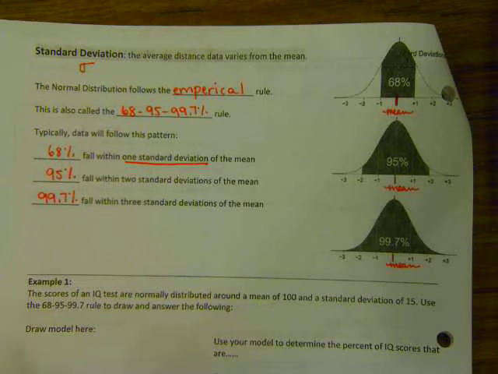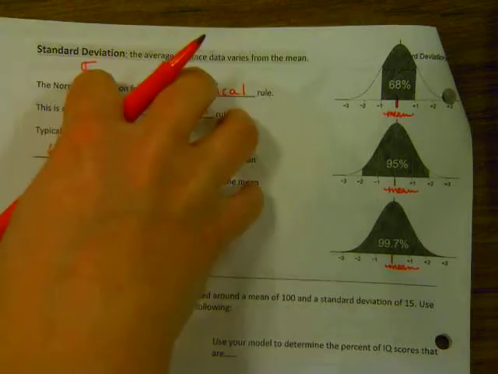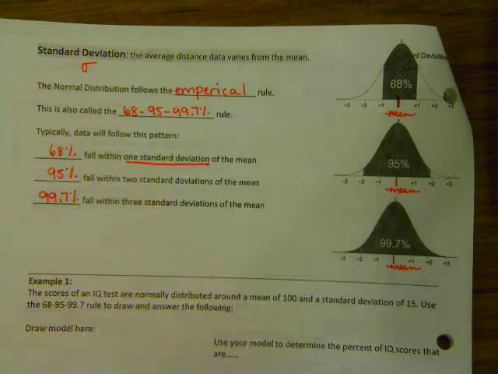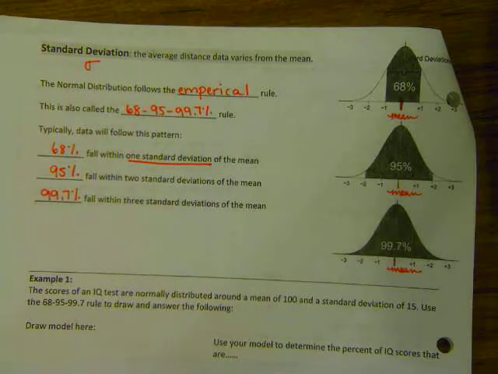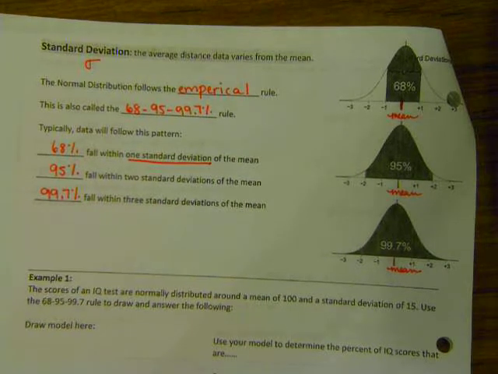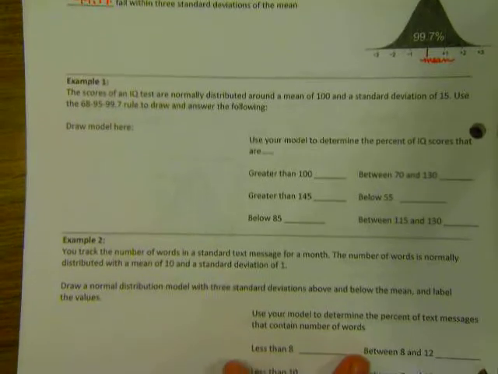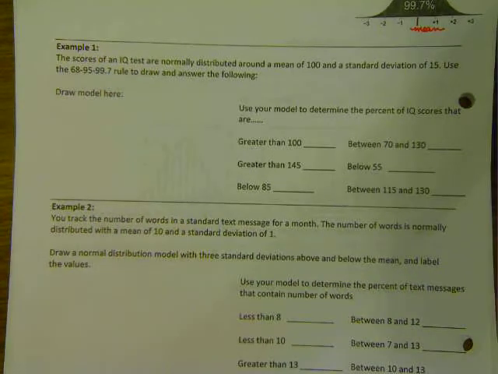Now, our goal today is to apply this rule and create 2 normal models, and from there, analyze them using this empirical rule. So let's take a look at example number 1. Like I said, one of the popular normal distribution models deals with IQs. Our first goal is to draw the normal distribution model.